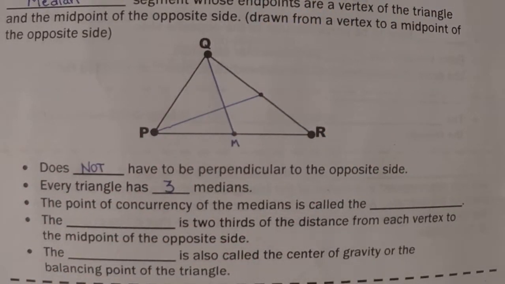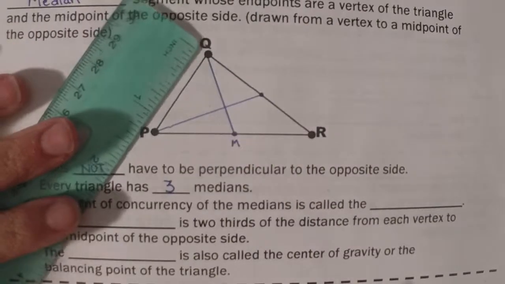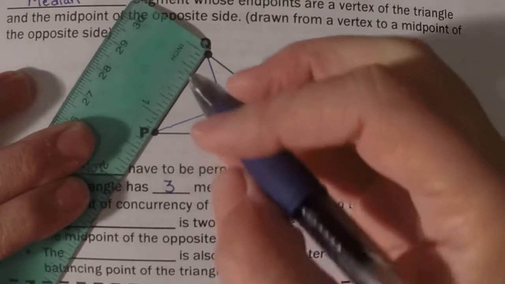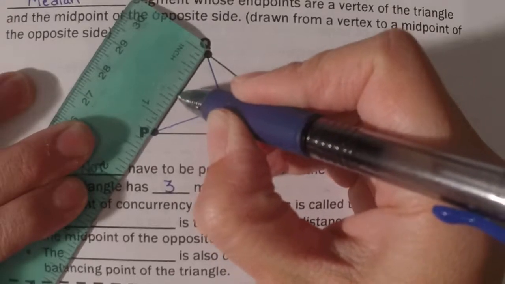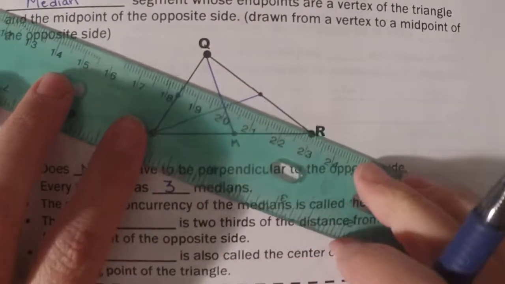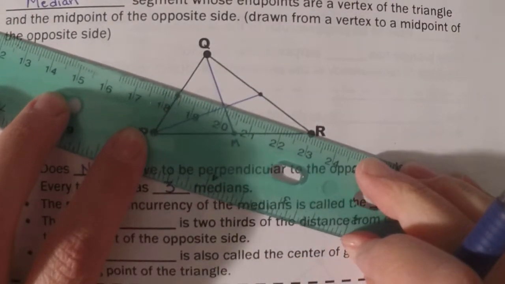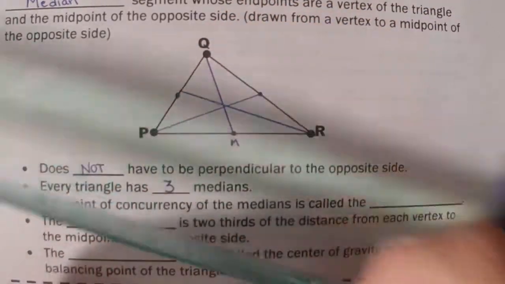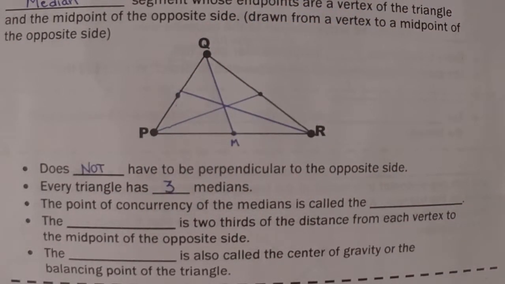So then of course I could do the same thing for Q to P. And then I could draw a line from R to the middle of that line as well. So there is all 3 medians.